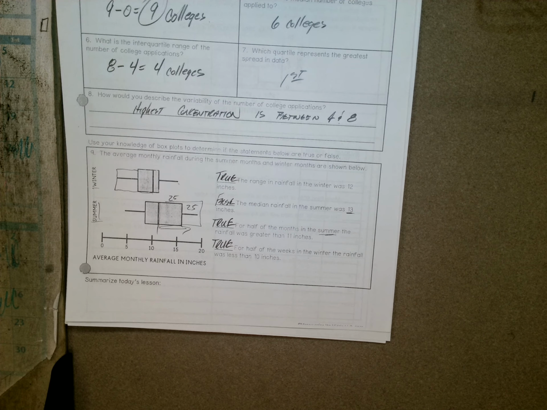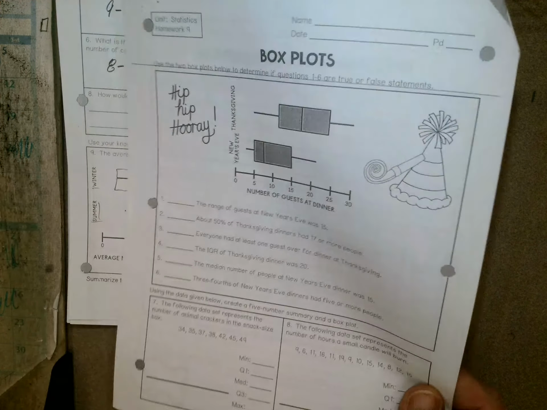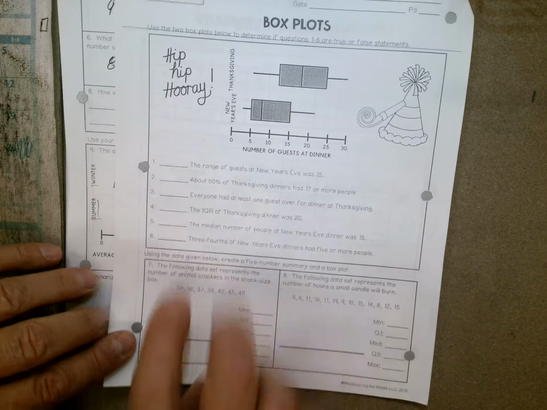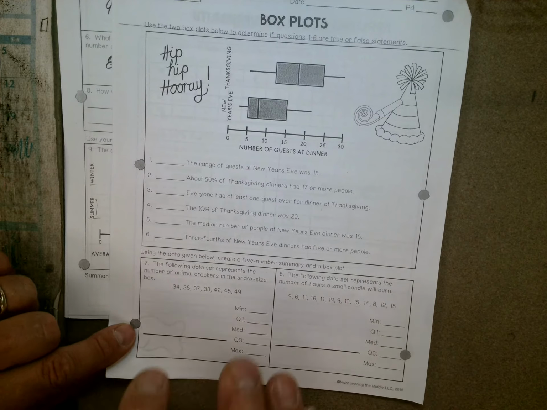So, anyway, all right. Let's go ahead and talk a little bit about the homework tonight. All right, you have one page. So down here, we're going to be interpreting data from this, and then you're going to construct a couple box and whisker plots on this.